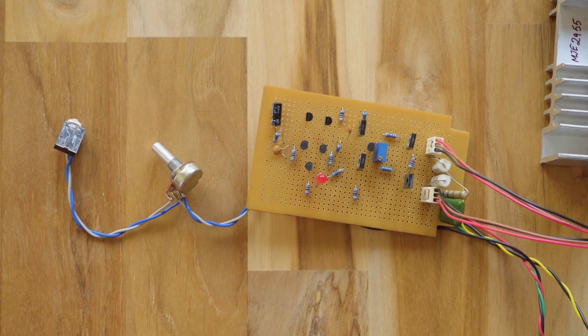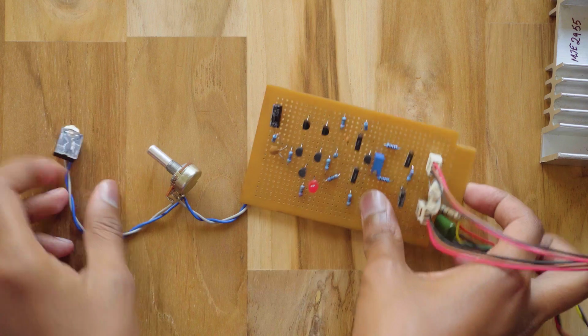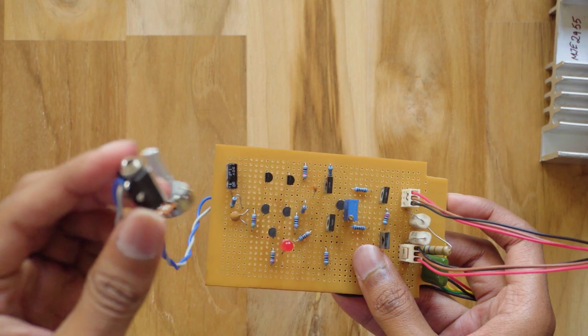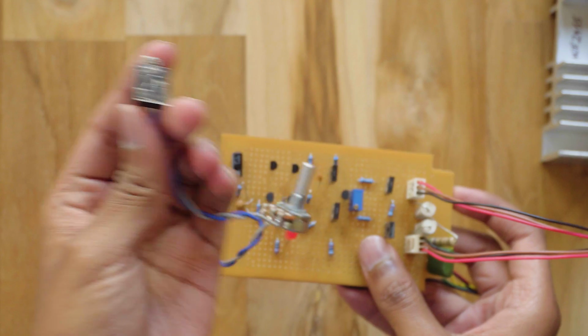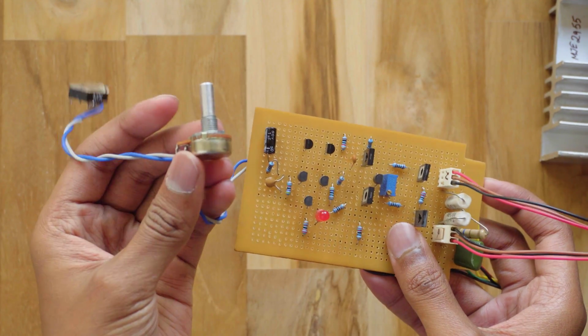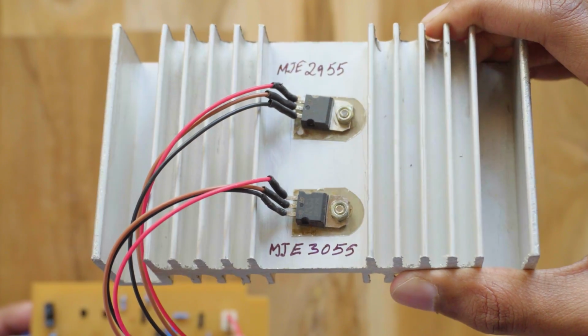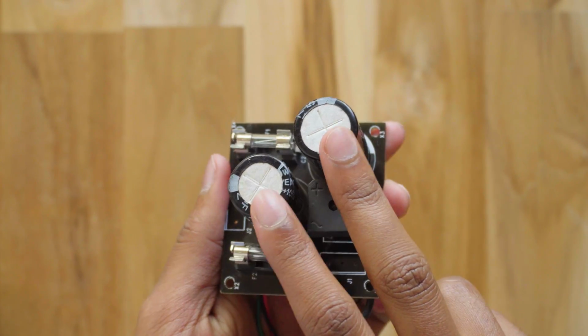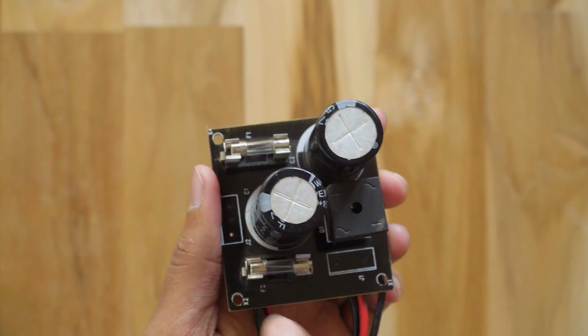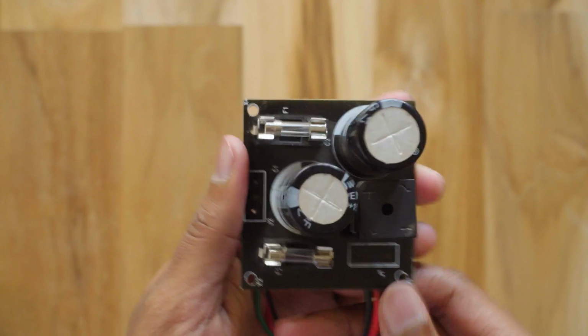So this is the audio amp circuit that I've assembled on a general board. I'm showing it once again clearly so that there won't be any confusion. Just have a look at it. The components are arranged exactly as in the schematic and this is how the output transistors are fixed on a heatsink. We'll be using this power supply board which has two capacitors, a bridge rectifier and two fuses to provide power supply to the audio amplifier.